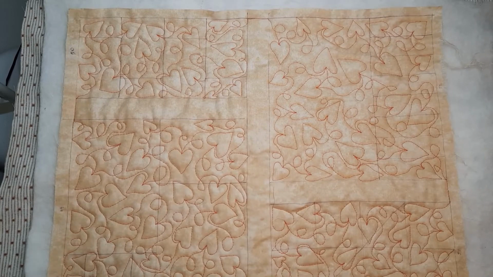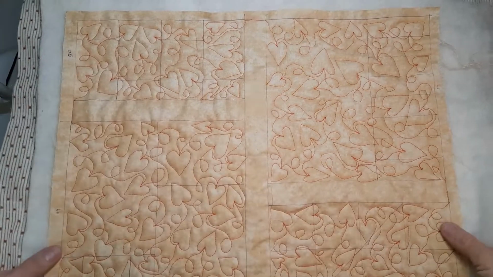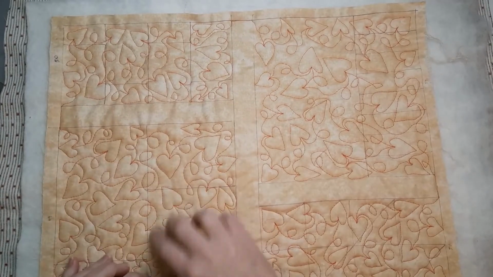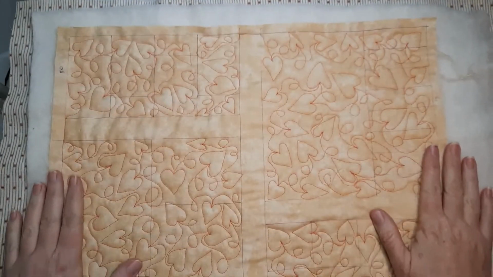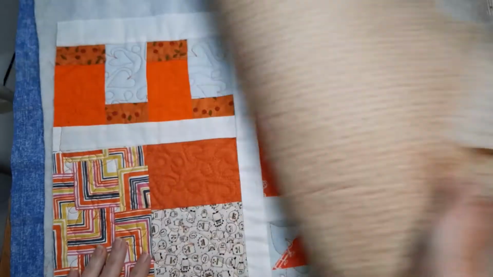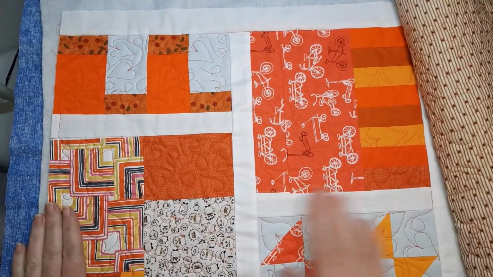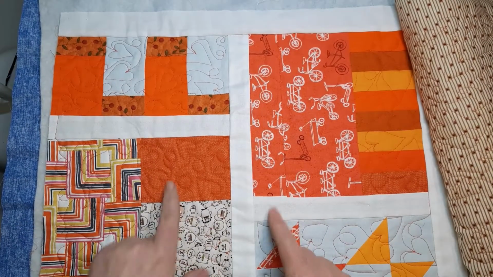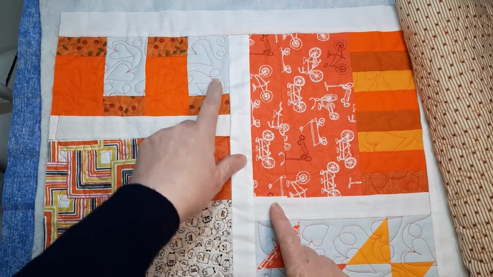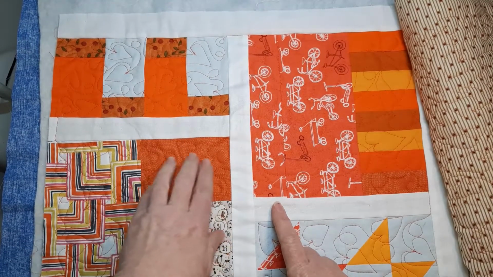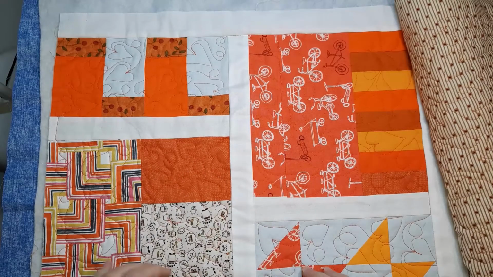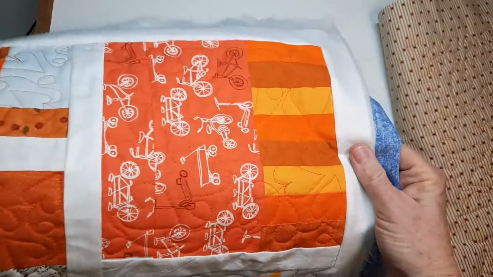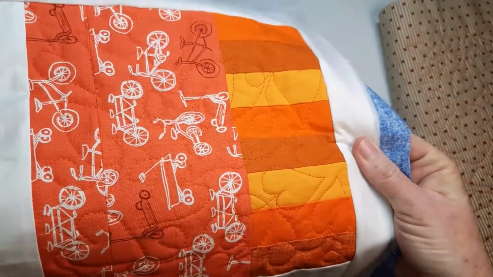So here are our blocks for Hearts Aplenty. This is the practice piece. You can see this has just created some great all over cover texture. You'll hear me say that word a lot. And here on the blocks, again, I've used a complementary thread, so it's not as obvious. You will notice it more on the contrasting fabric, and then on the same color fabric, it's just a bit more texture. So I will add some photos of these blocks, but I'm quite pleased with how they turned out.